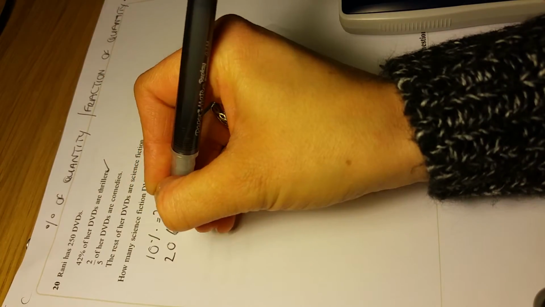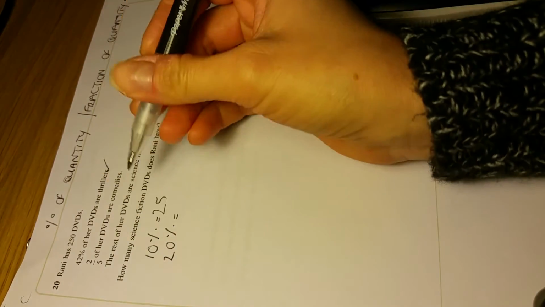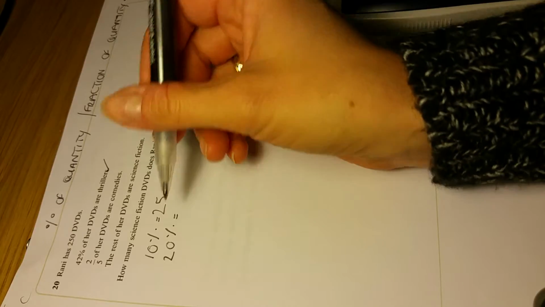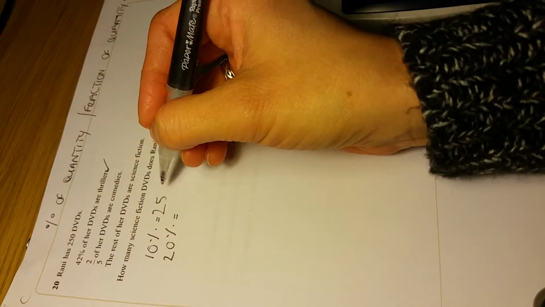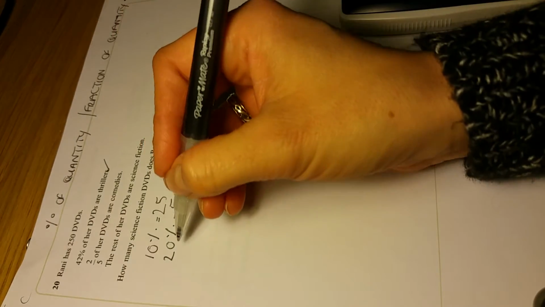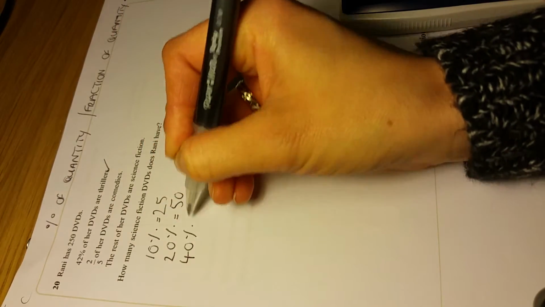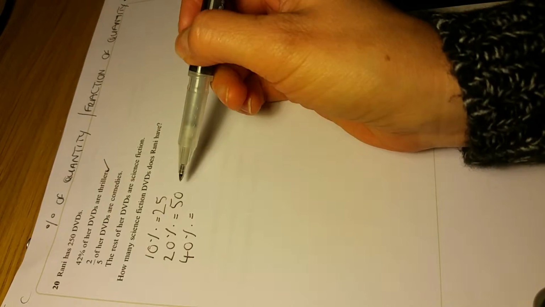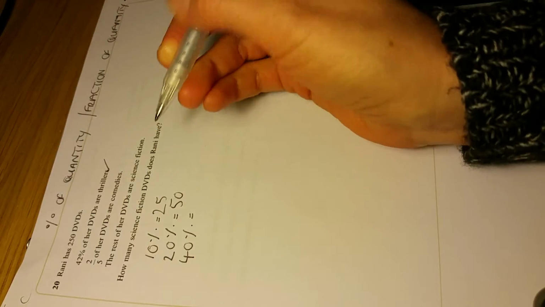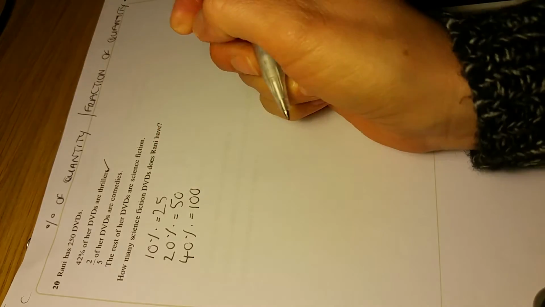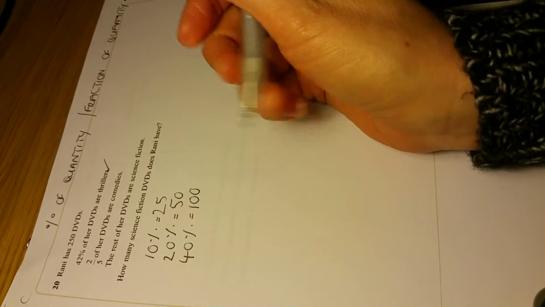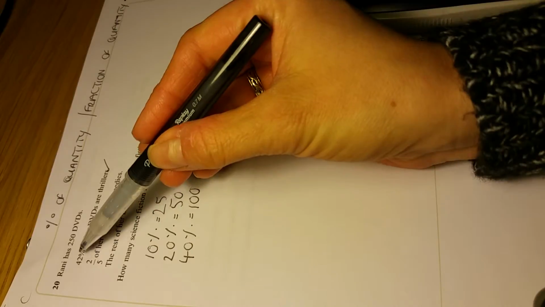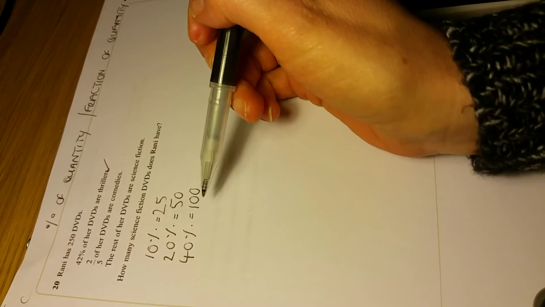So a lot of my class will go, right, okay, if 10% is 25, 20%, that's double the amount, it's going to be 50. But I'm still nowhere near what she needs. So I've got 40%. So if I double it up again, so 20%, think of it as pineapple. 20 pineapples cost you 50 quid. 40 pineapples will cost you twice as much. So 40% is 100. That's pretty good. I'm close to 42%, but I'm not quite there. So I need an extra 2%.